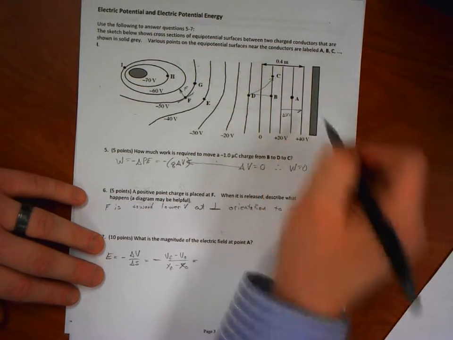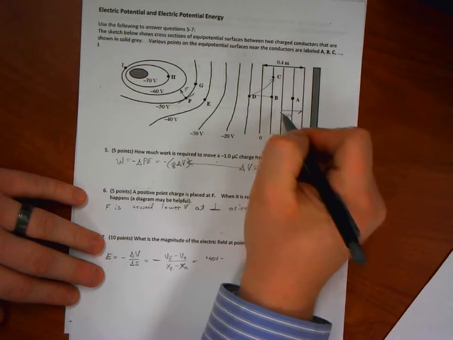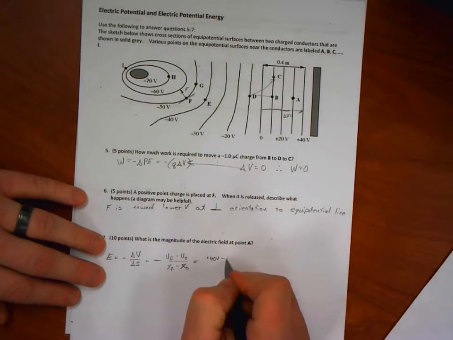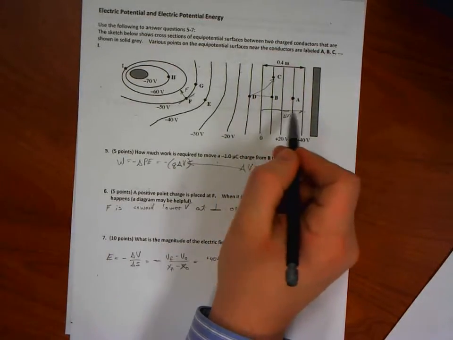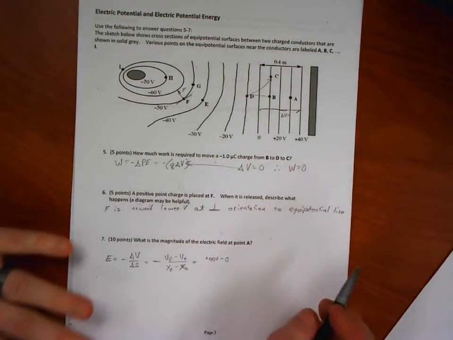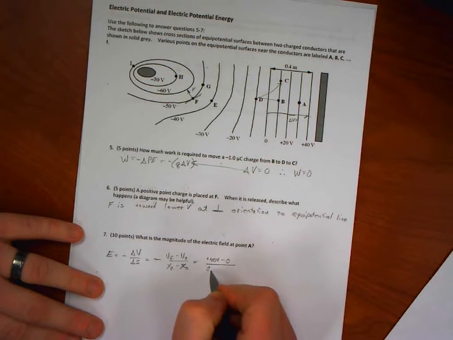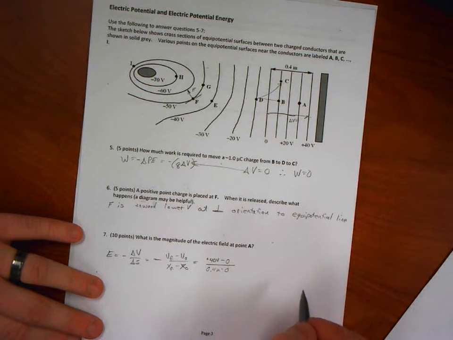Let's say from here to here. V final would be plus 40, minus initial, which is 0. It doesn't matter what I choose, the field's going to be the same because all these lines are parallel. And X final is 0.4 meters and X initial is 0.